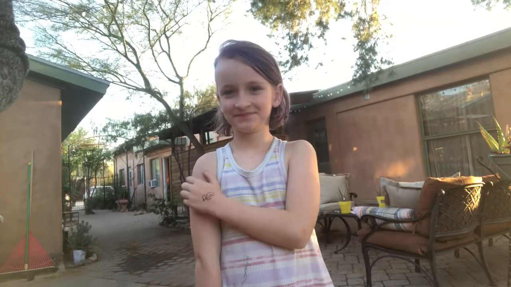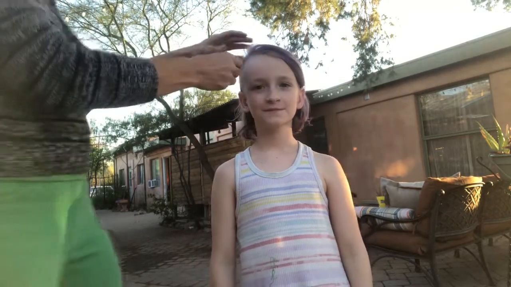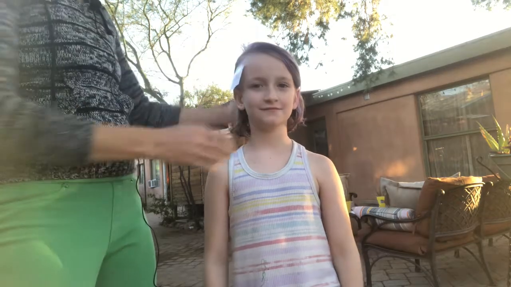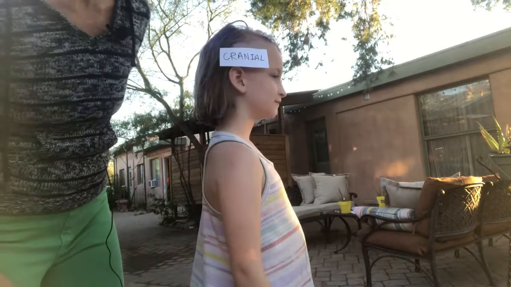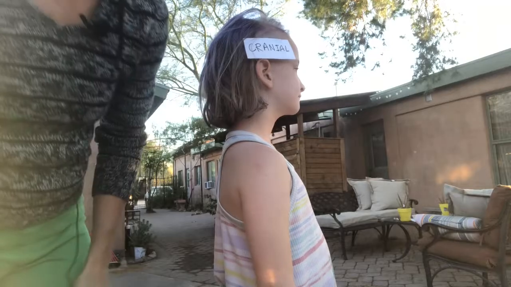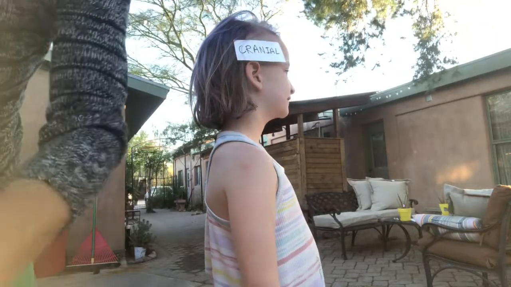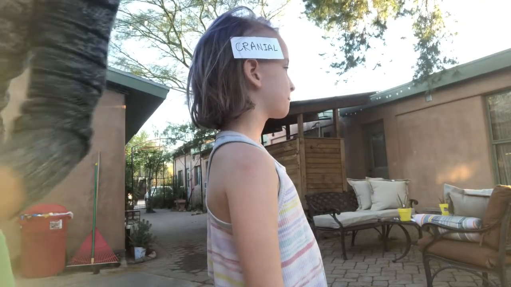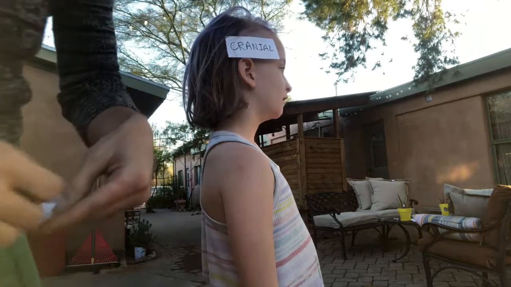Okay, what do we have here? So our first one is cranial. Cranial refers to the head, the cranium. Okay, can we turn so we can see that term? Can we see it? Cranial. Okay, cranial refers to the head. Our next term is facial. You know this term already. Facial refers to the face. Like, I'm going to go get a facial.